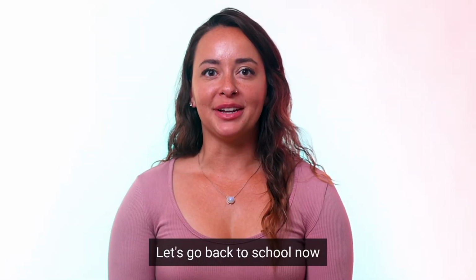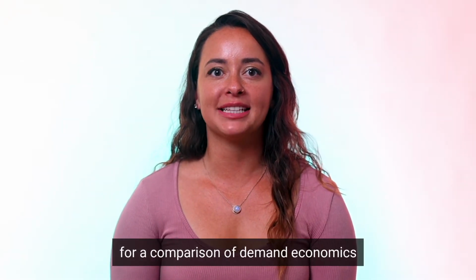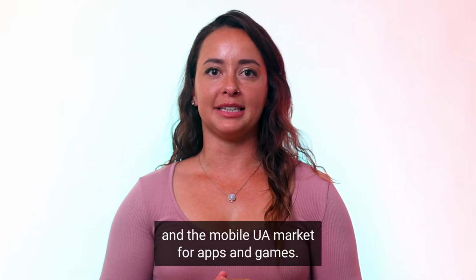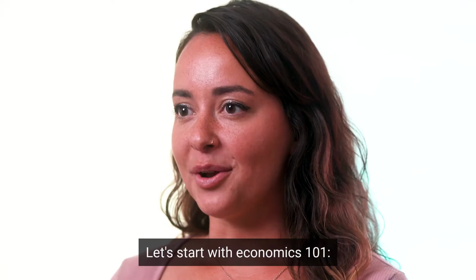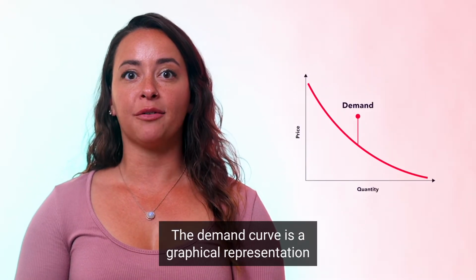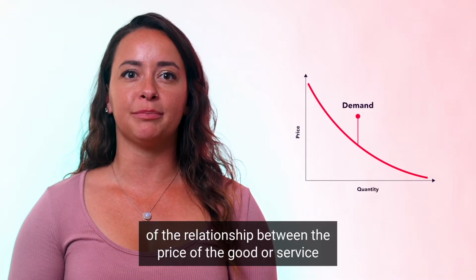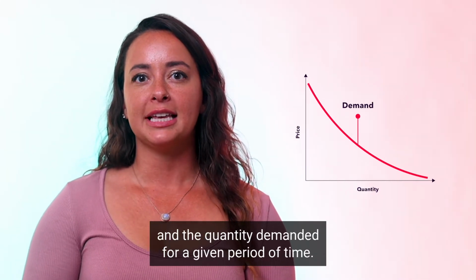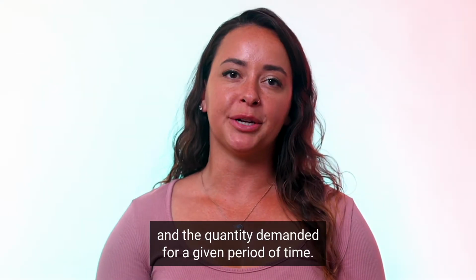Let's go back to school now for a comparison of demand economics and the mobile UA market for apps and games. Let's start with Economics 101, the demand curve and the supply curve. The demand curve is a graphical representation of the relationship between the price of a good or service and the quantity demanded for a given period of time.